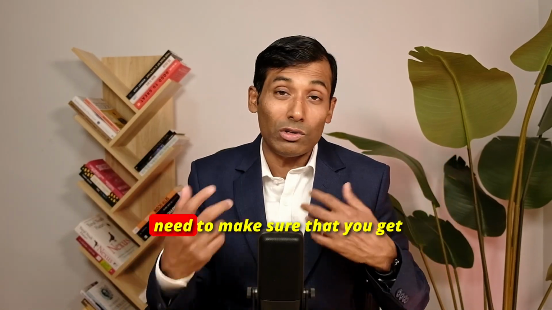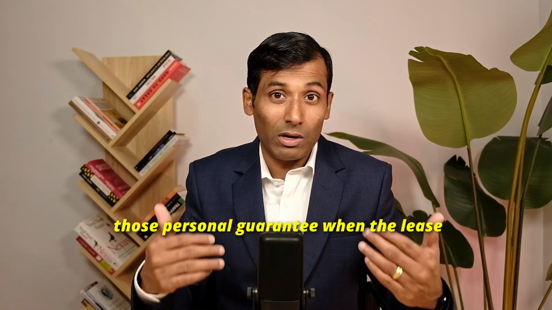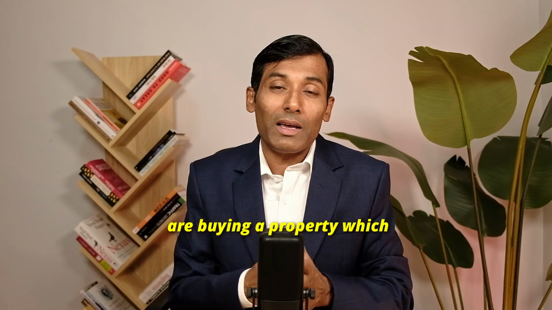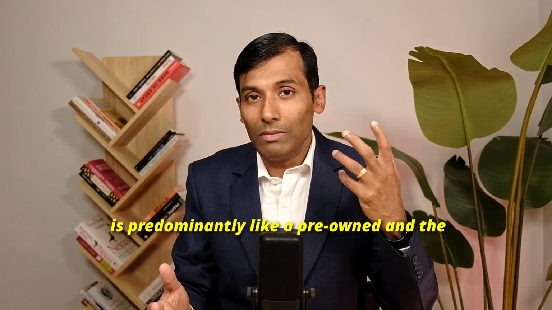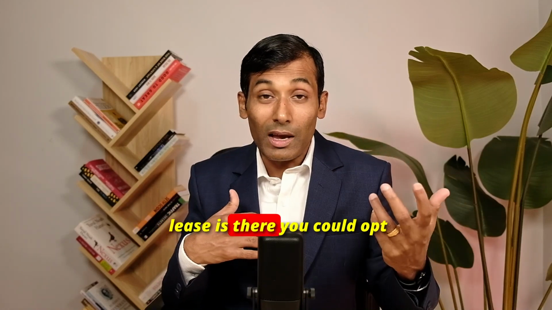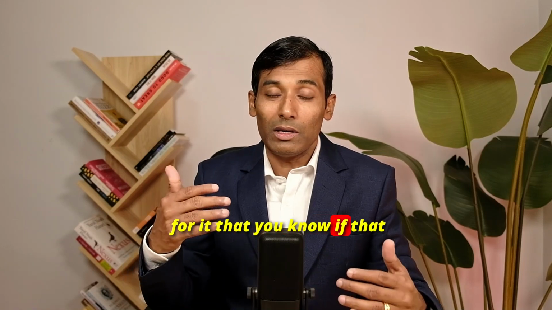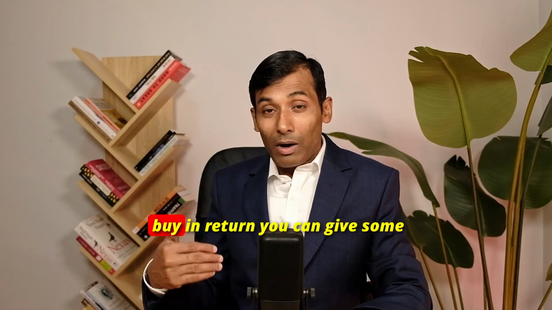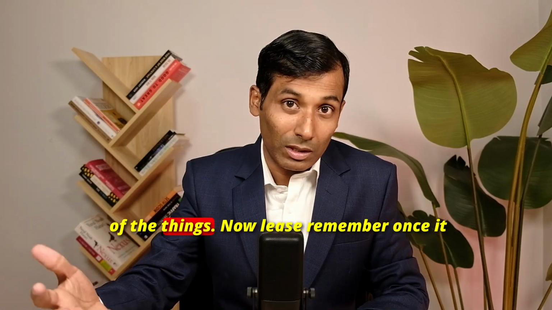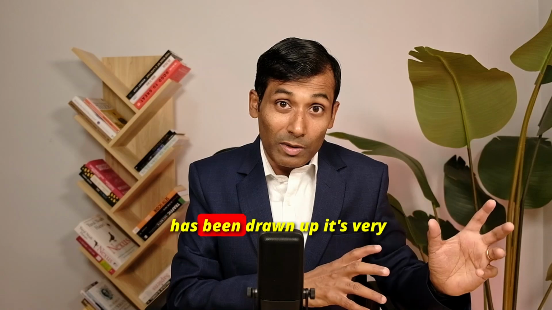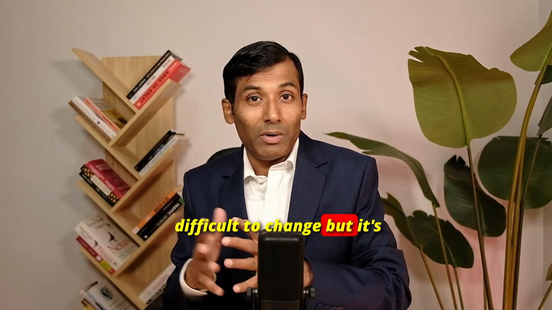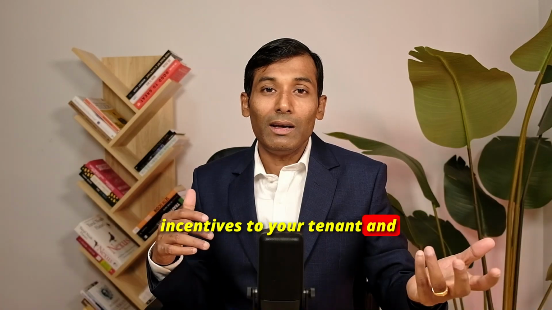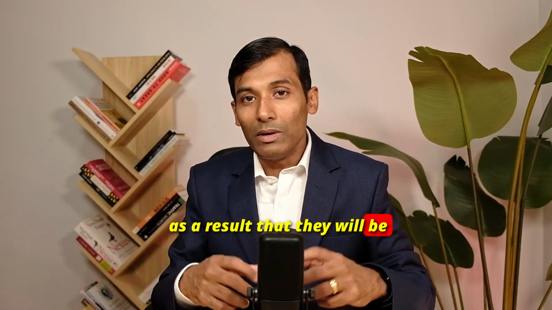So as a landlord, you need to make sure that you get those personal guarantees when the lease is being drawn up. And if you are buying a property which is predominantly pre-owned and the lease is there, you could opt for it, that if I want the tenant to be a personal guarantor, then only I can buy. In return, you can give some things. Now lease, remember, once it has been drawn up, it's very difficult to change, but it's not impractical. You can still give some incentives to your tenant, and as a result they will be the personal guarantor.